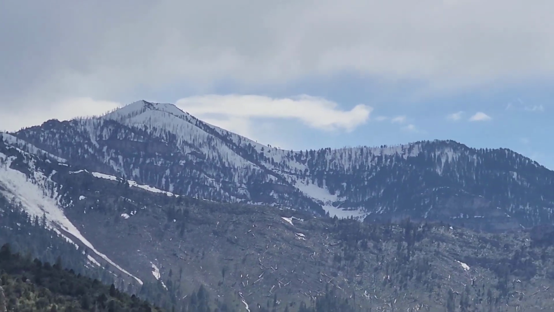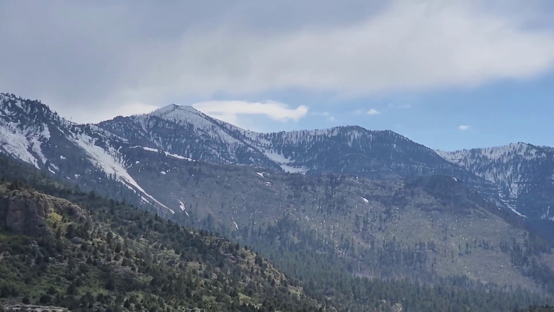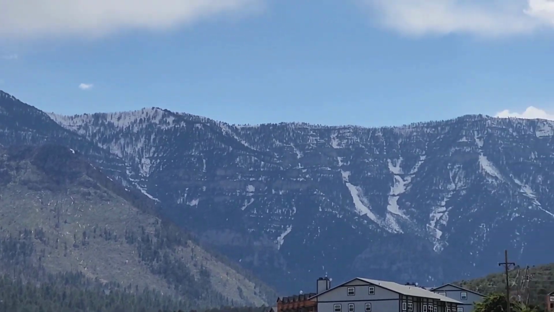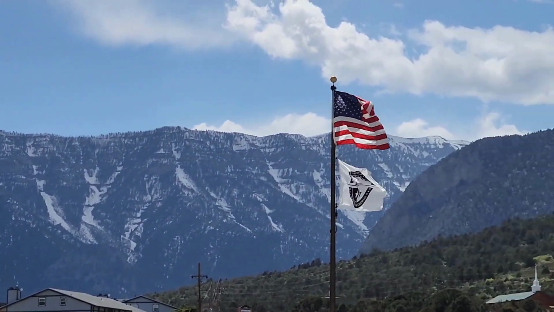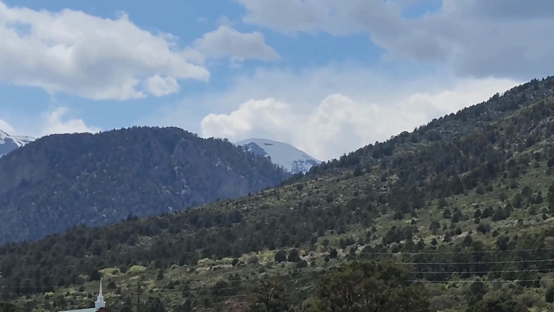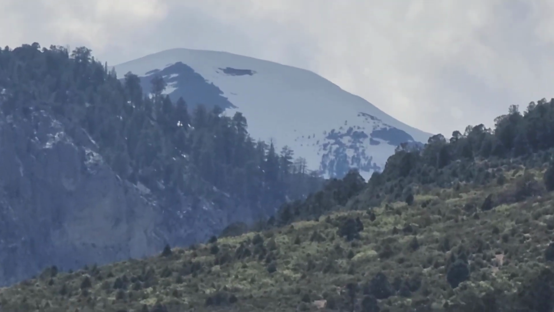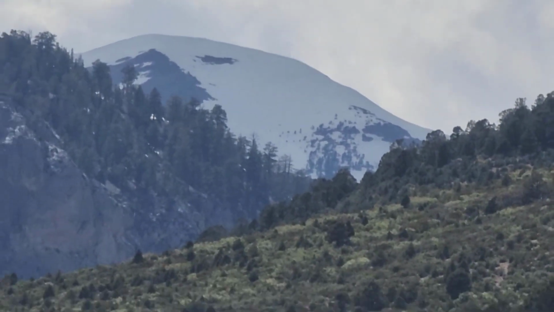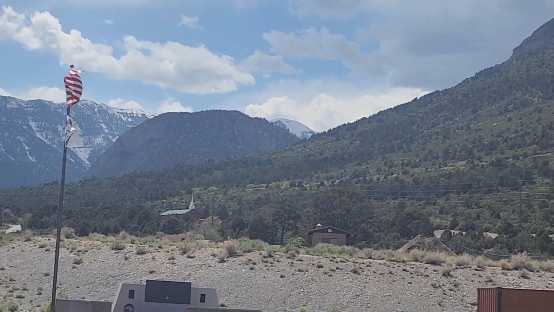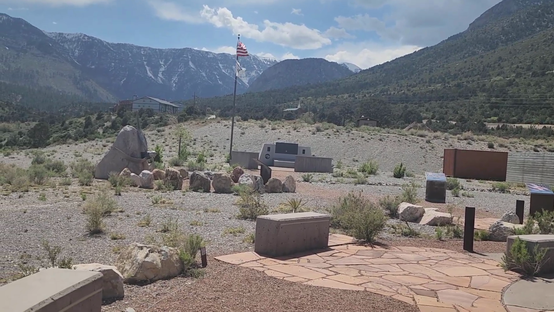And to the right of Griffith Peak is the south rim of Kyle Canyon, leading over to Charleston Peak, which is right up here. So let's go see what that propeller is about.